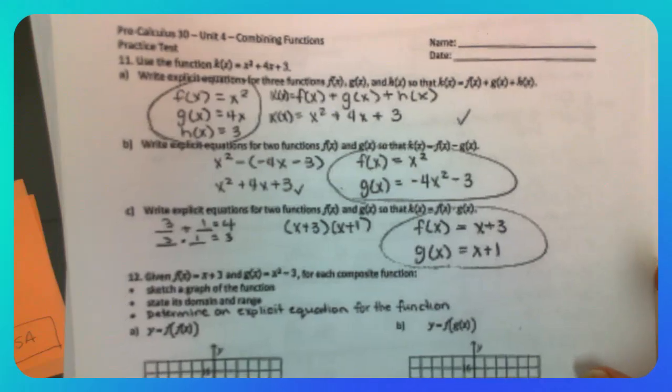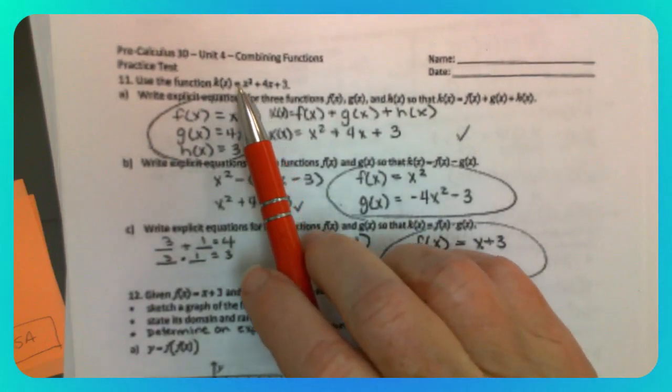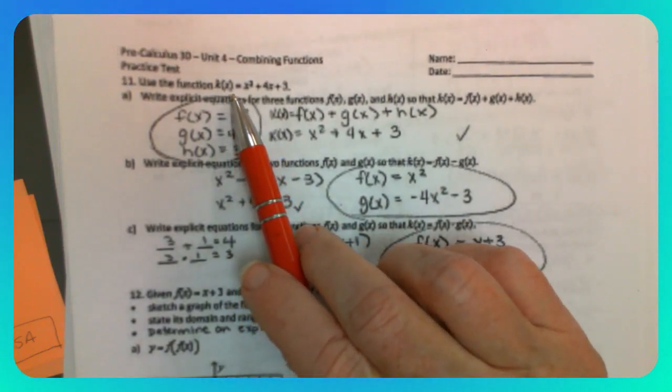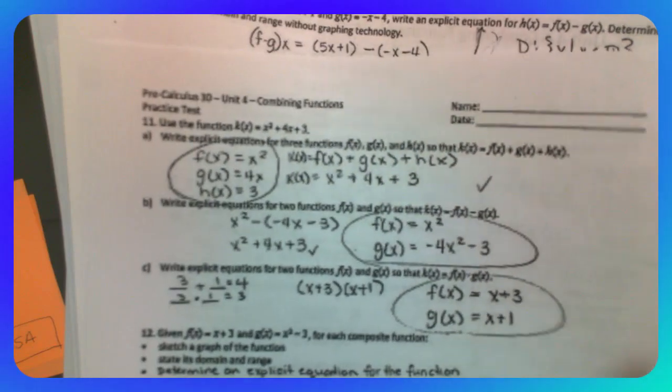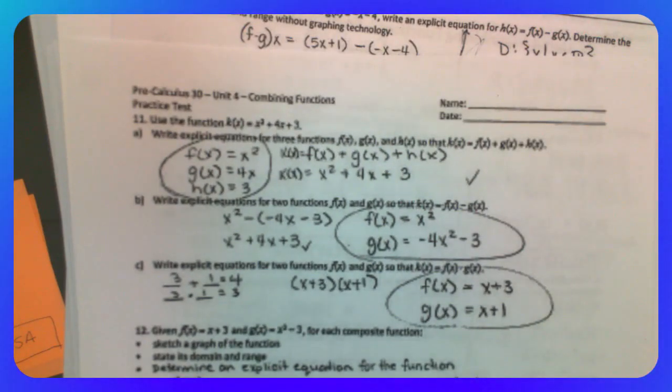All right, question number 11. We're using this function, and it is hard to see. Sorry about that. Let me go back to my test.